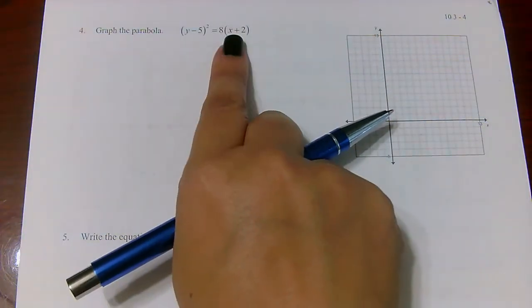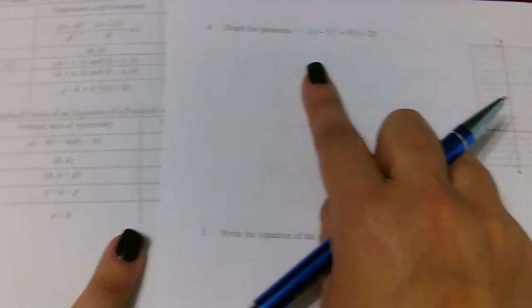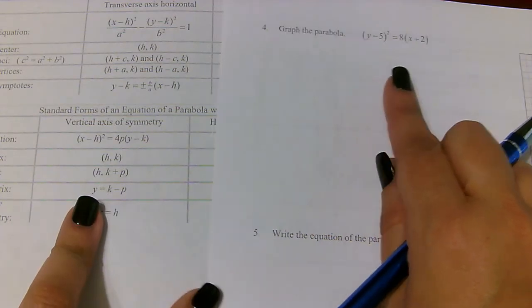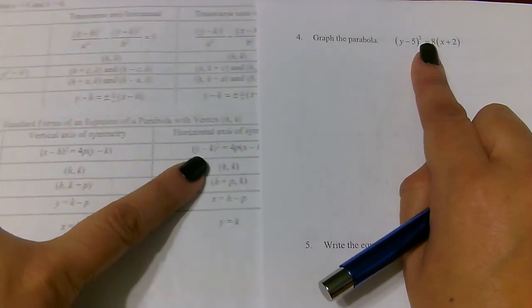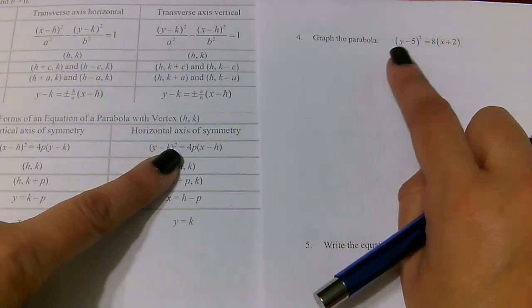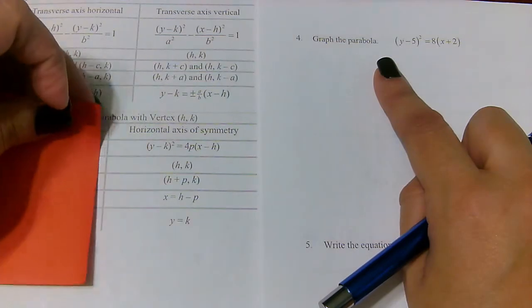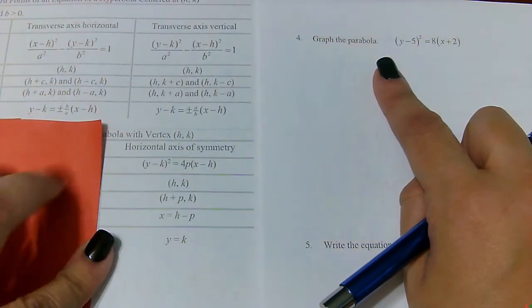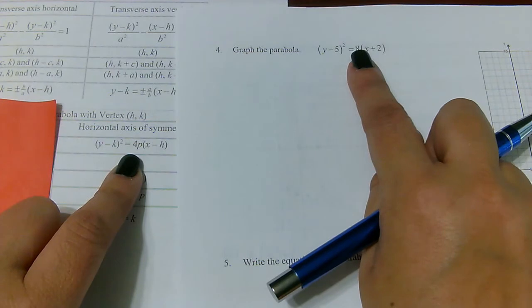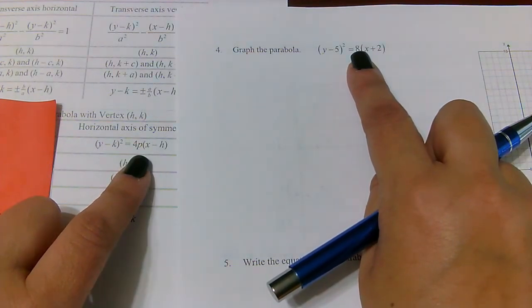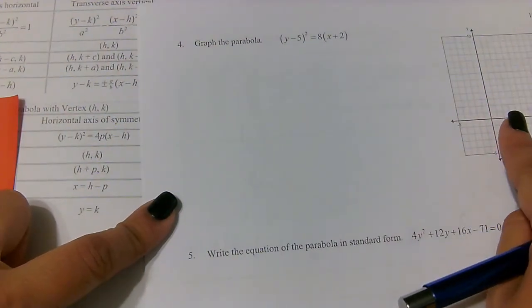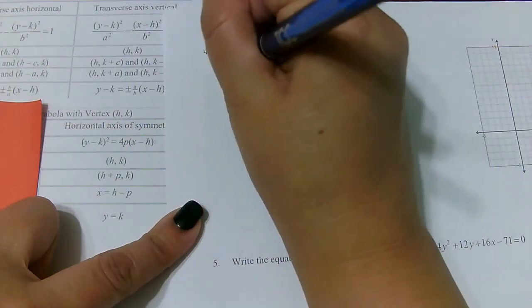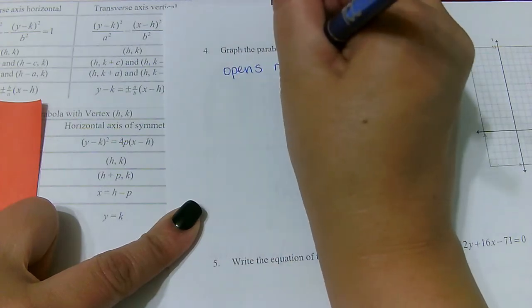Okay, first thing I'm going to do is use my formula sheet and determine if this is going to be a vertical axis of symmetry or a horizontal. Here, because the y squared is first, it's going to match the horizontal axis of symmetry. So this means it's either going to open left or open right. When I look at the coefficient here, I notice that this is a positive coefficient. Therefore, it's going to be opening up to the right. So I'm going to put here opens right.